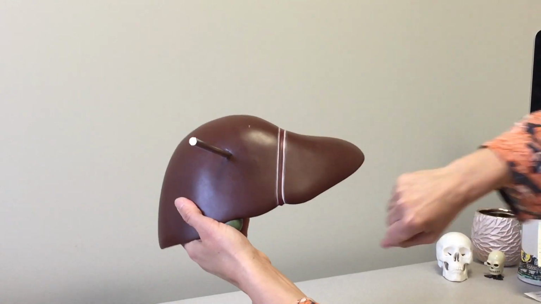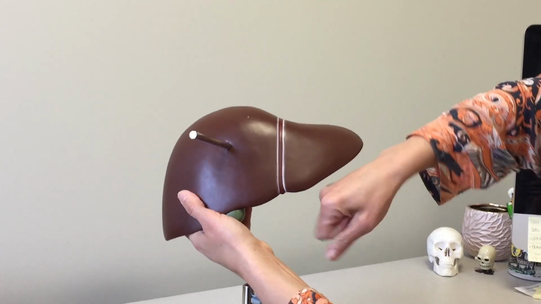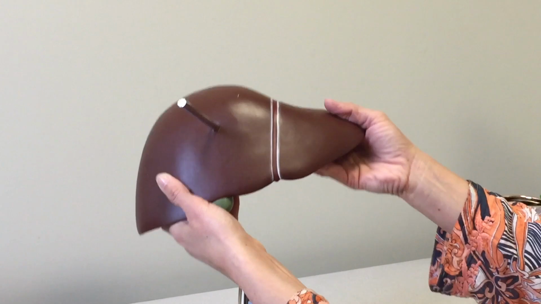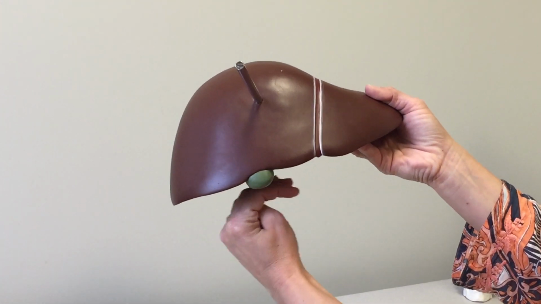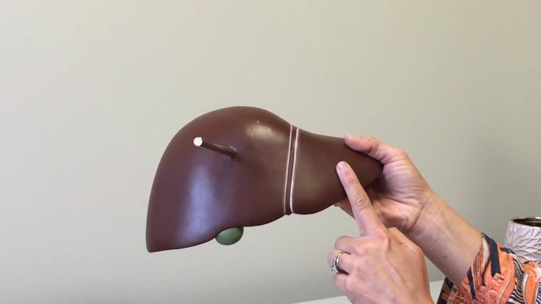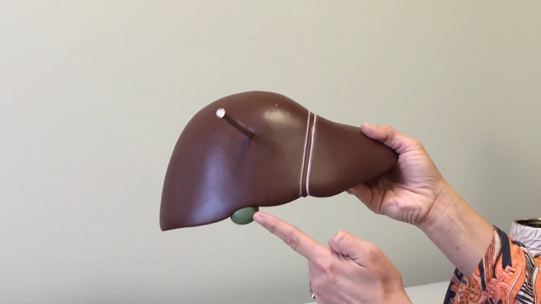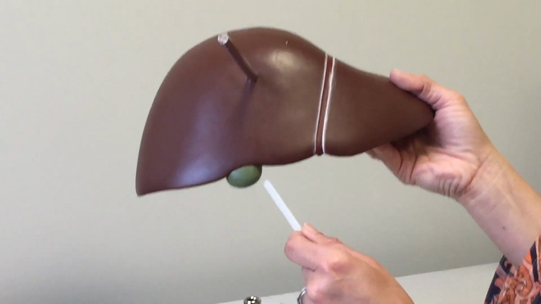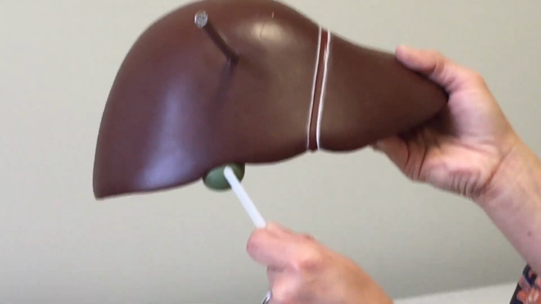So what else would be here in your body? Your stomach would be approximately right around here. The pancreas would be here. The beginning of the duodenum would be right around here. So right lobe of the liver, left lobe of the liver. This right here is the gallbladder. So you see a little bit of the gallbladder here as well.